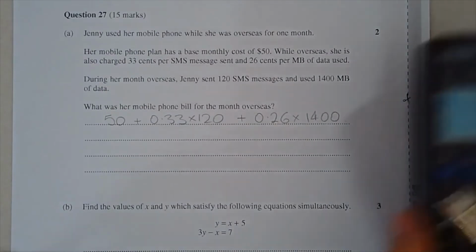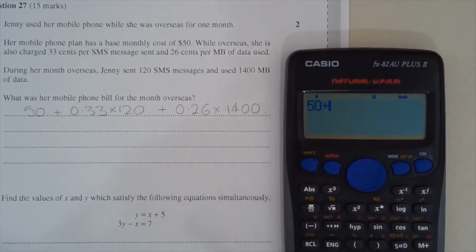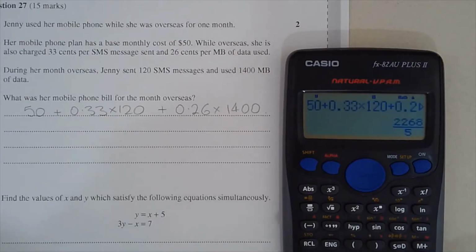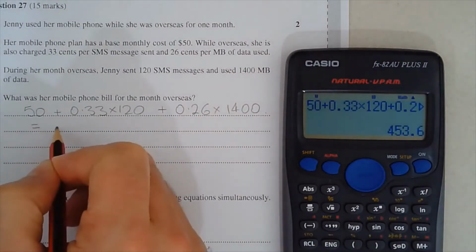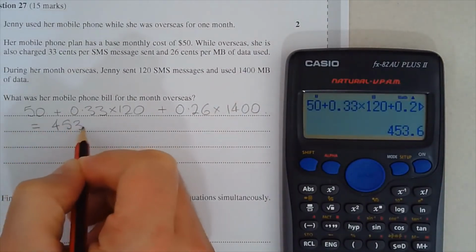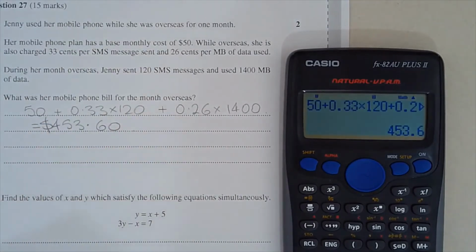So entering in all of that into the calculator. So 50 plus 0.33 multiplied by 120 plus 0.26 multiplied by 1,400, and we get $453 and 60 cents, and that was her bill for the month overseas.